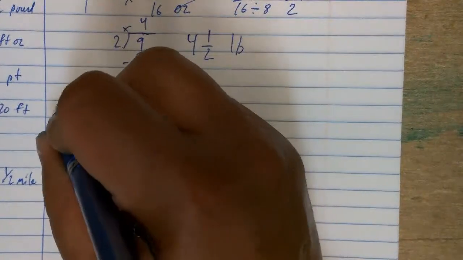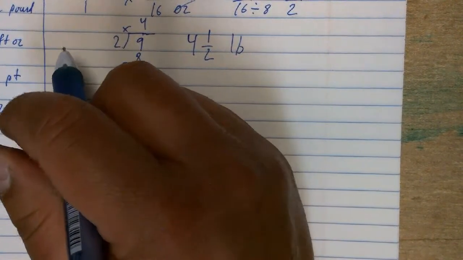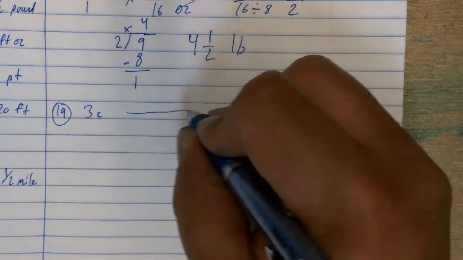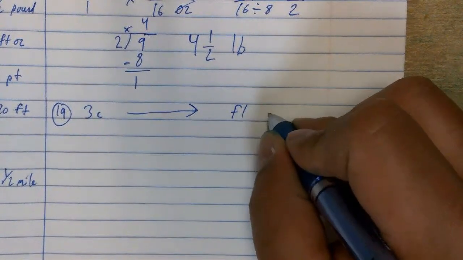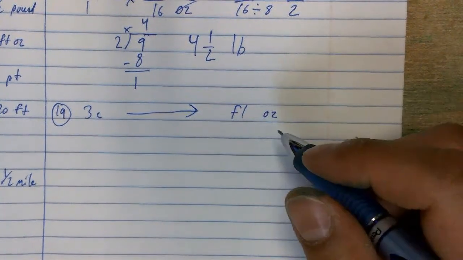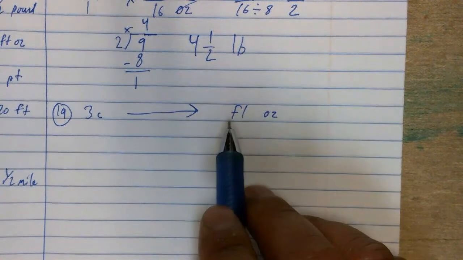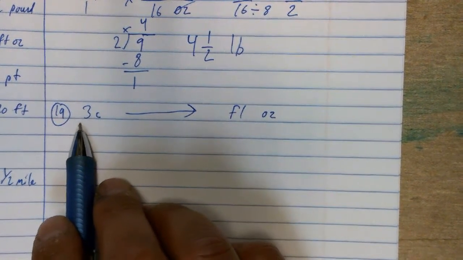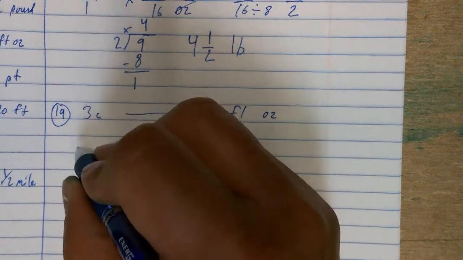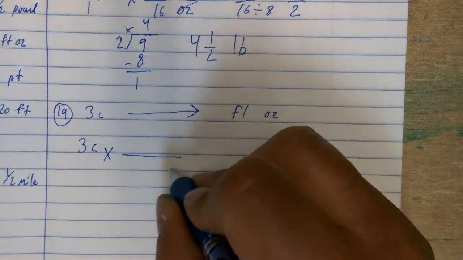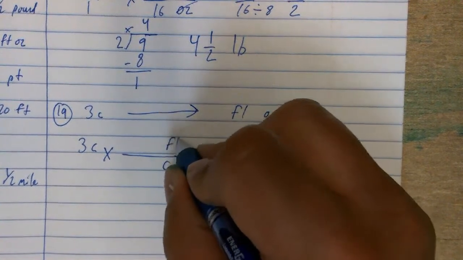Number 19. 3 cups, 3C. We want fluid ounces. Okay, we're going from a larger unit to a smaller unit, so our answer is going to be more than 3. It's going to get larger. All right, 3 cups. We want to get rid of cups, so we'll put that on the bottom. And we're going to look at the chart.